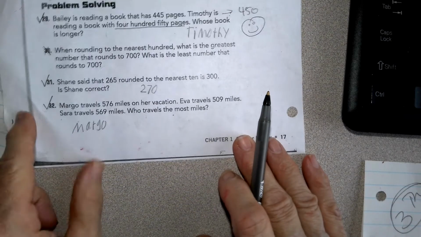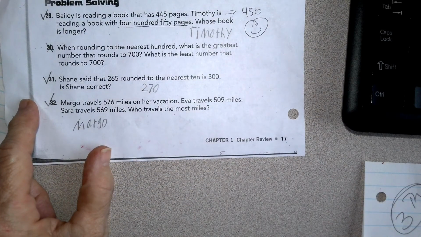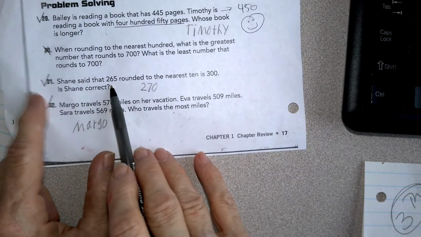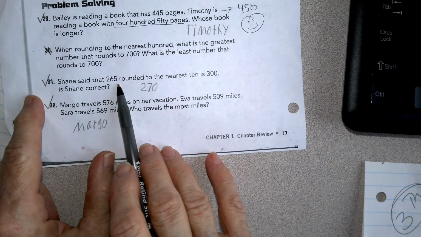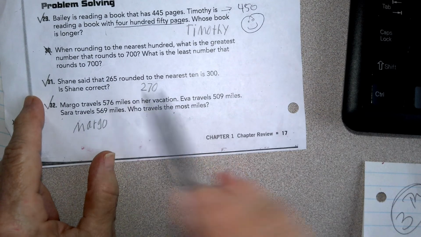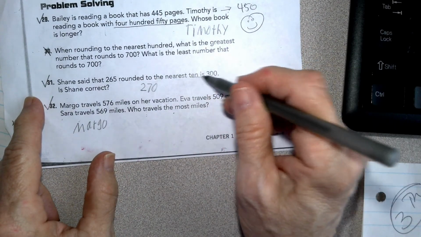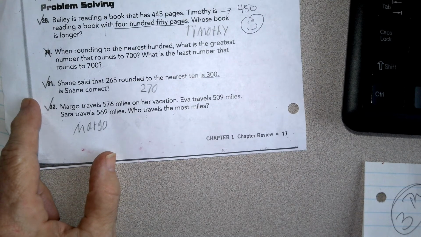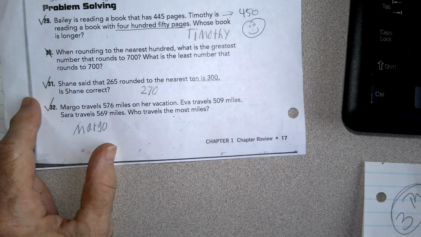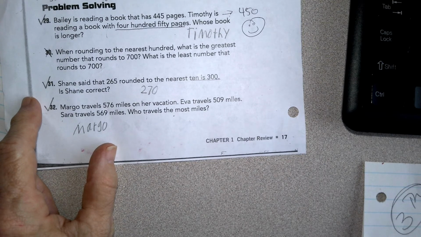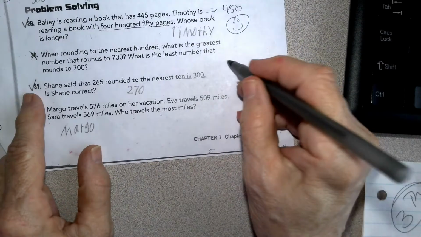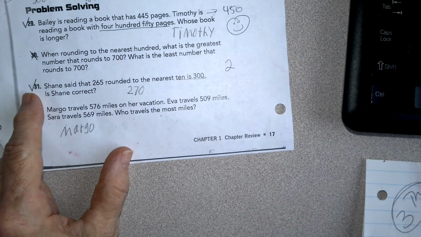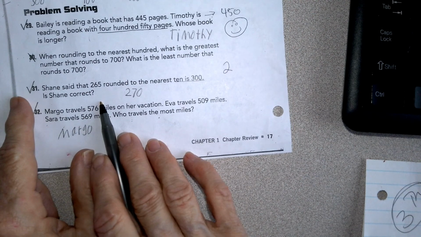And then you had to do these two. So Shane said 265 rounded to the nearest 10 is 300. Is Shane correct? People, okay, the answer is no. I need you to listen. The number is 2, and write it down. The answer should have been no.